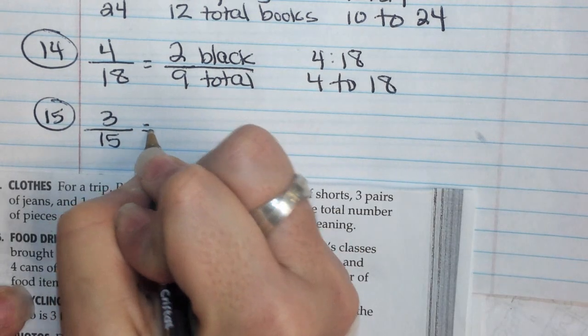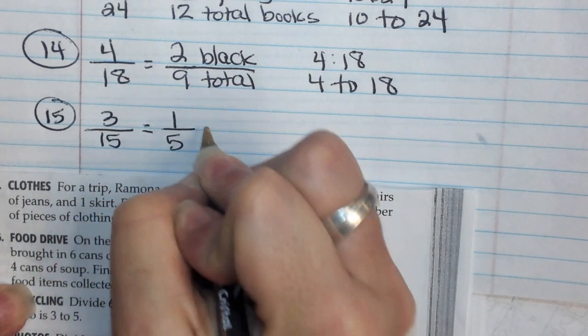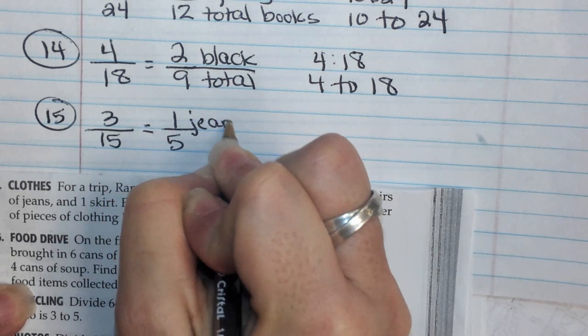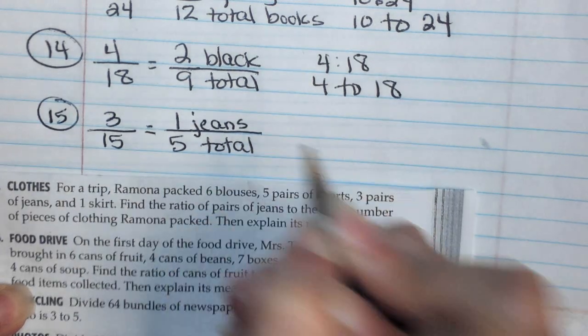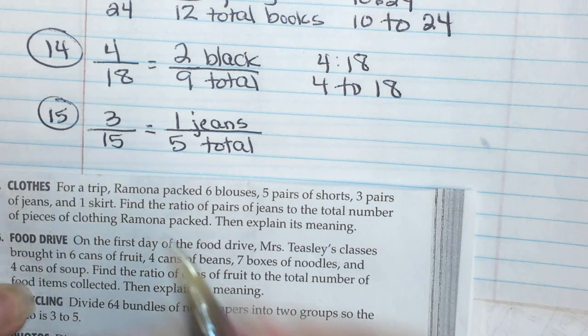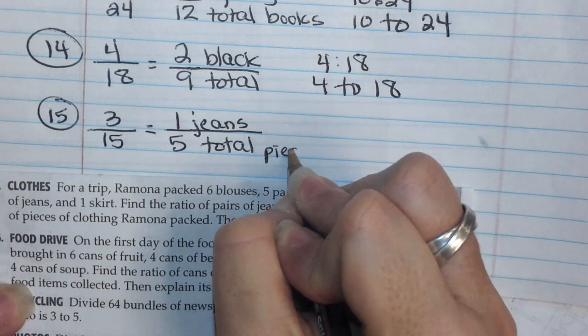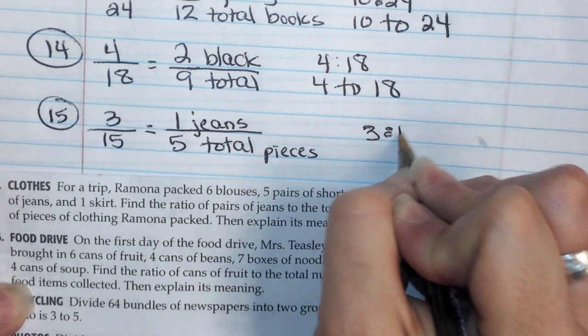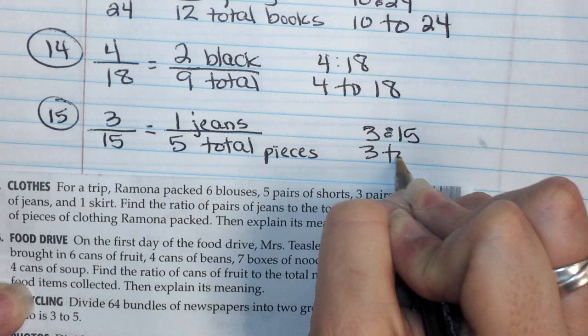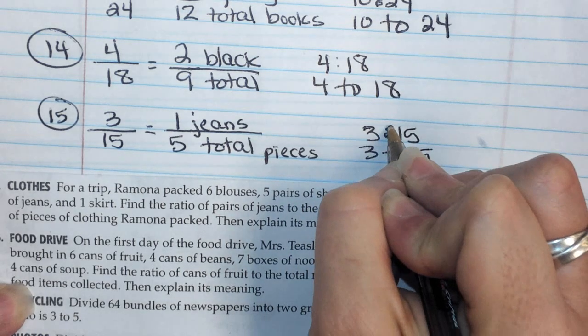So if we simplified it, it'd be 1 to 5. 1 pair of jeans to 5 total pieces of clothing. You could have 3 to 15.